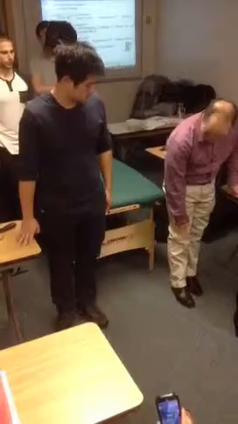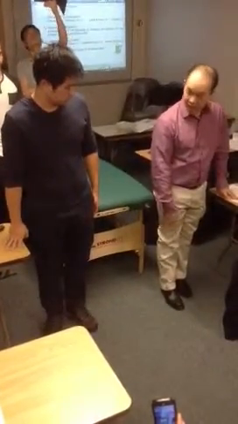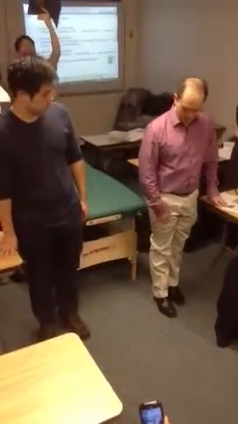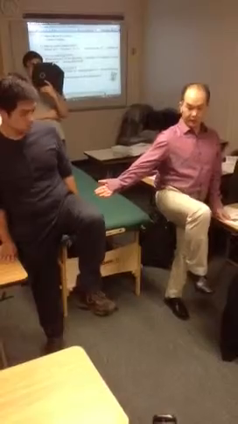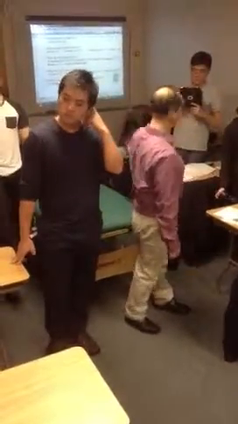Let's try again. This time, do not bend your knee, straighten your knee, and bring your leg up like this. See, it's less than before, right? This versus this, there's a lot more difference. That's the flexion for the hip.